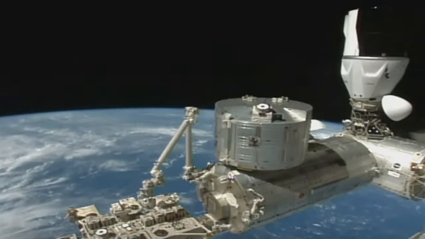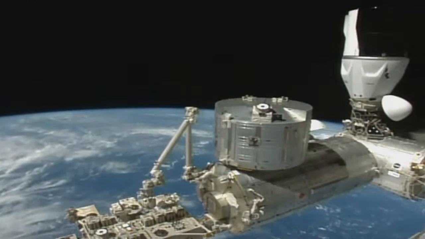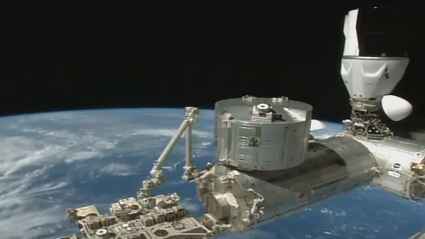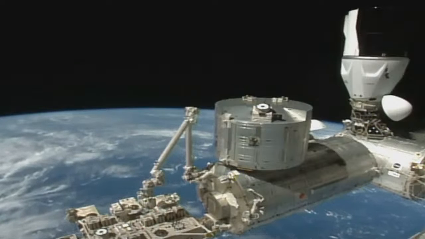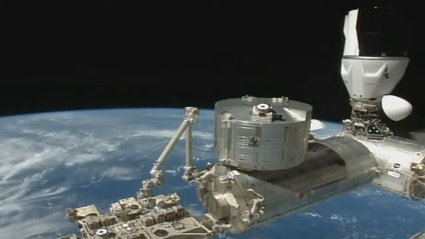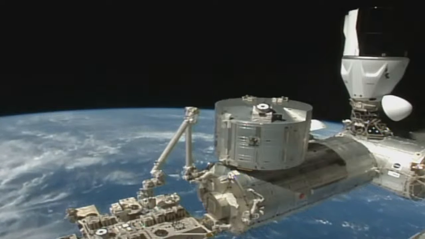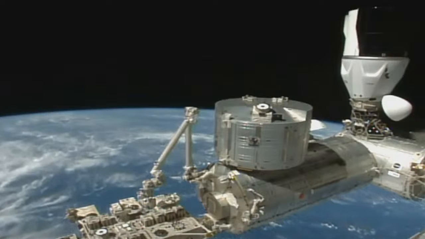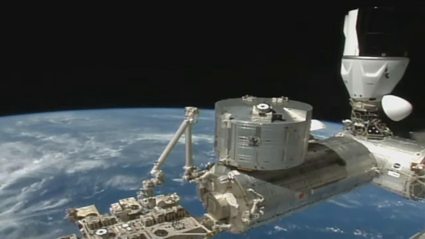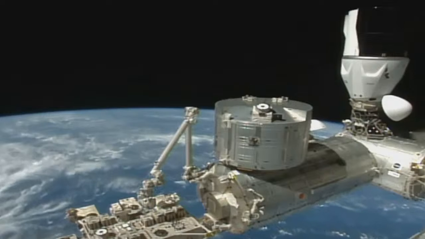It's pretty quick, and if you look now, a beautiful view of Crew Dragon at the International Space Station as they are flying 260 statute miles over the Maldives, traveling at over 17,000 miles per hour. And we're standing by for a call to the crew, waiting to hear that teams here on the ground are go for undocking.